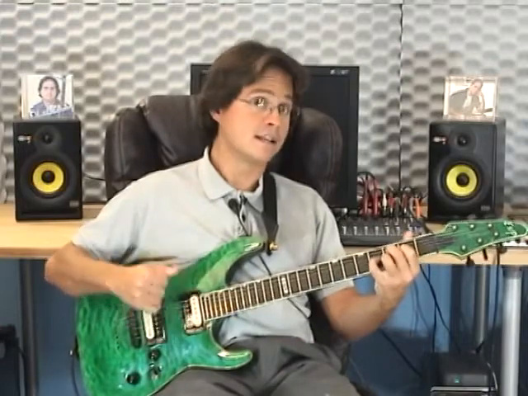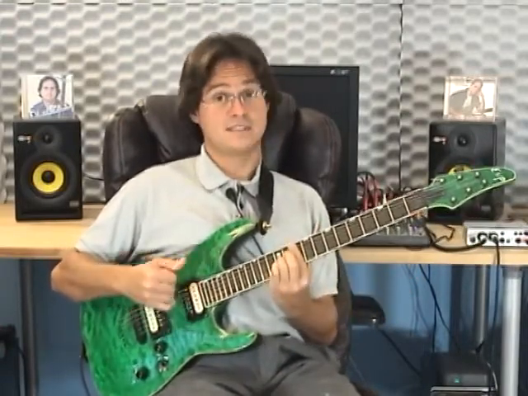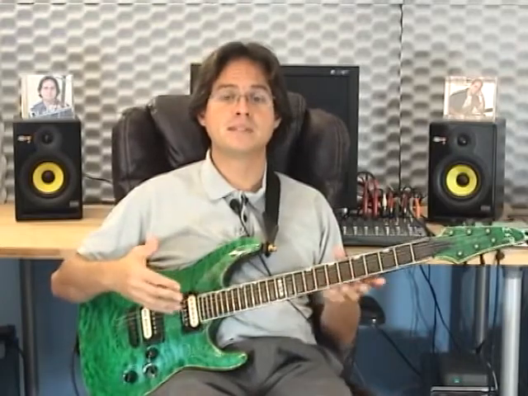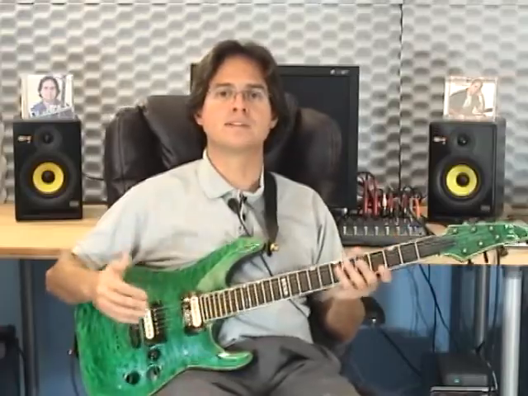So you may like this better than this, or this, or this. Since they all have the same notes, the only way to differentiate between them is to understand their intervallic structure. And more importantly, certain intervallic structures create certain patterns of sound that we will explore.